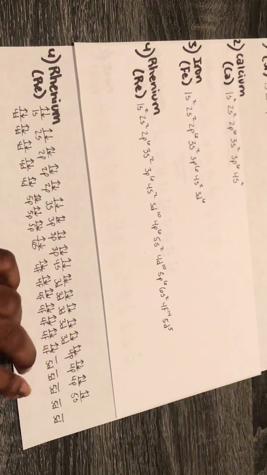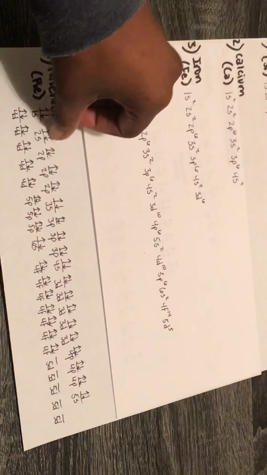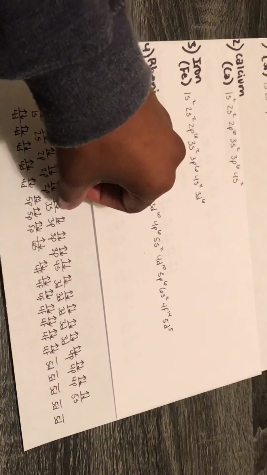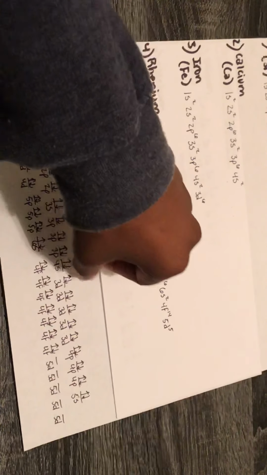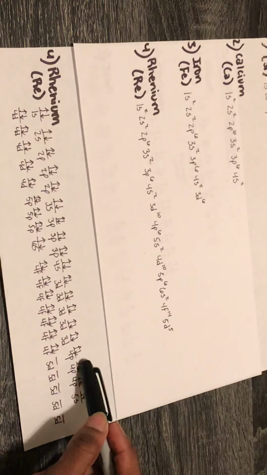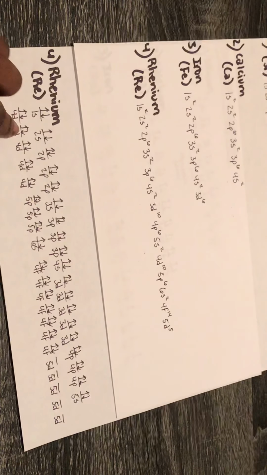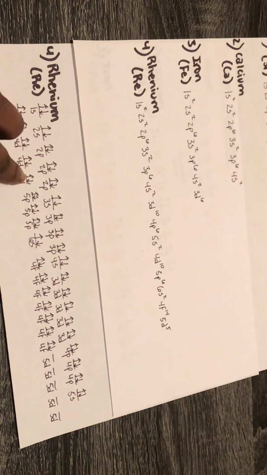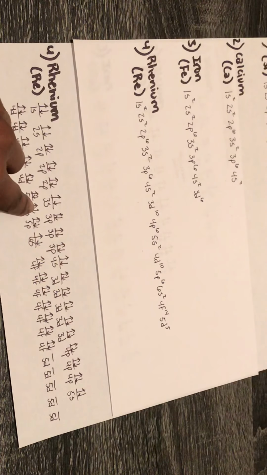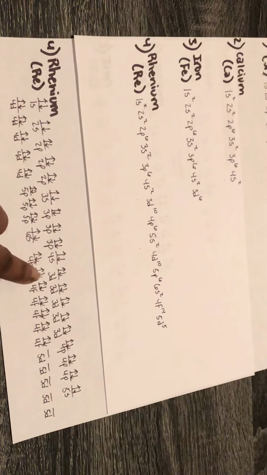However, when working with Re, we had 75. So 2, 4, 6, 8, 10, 12, 14, 16, 18, 20, 22, 24, 26, 28, 30, 32, 34, 36, 38, 40, 42, 44, 46, 48, 50, 52, 54, 56, 58, 60, 62, 64, 66, 68, 70.